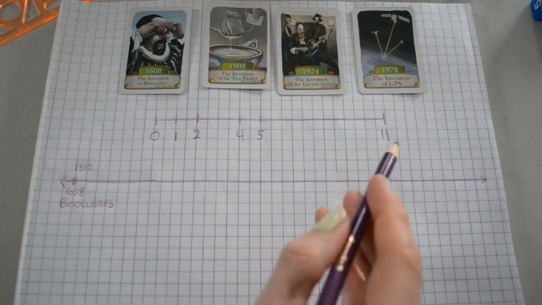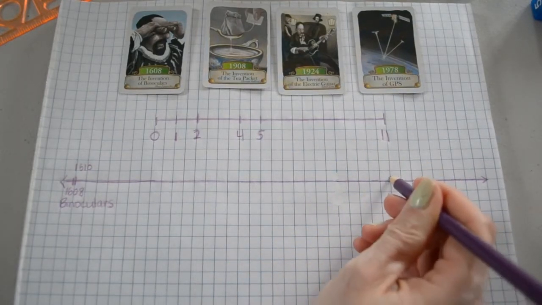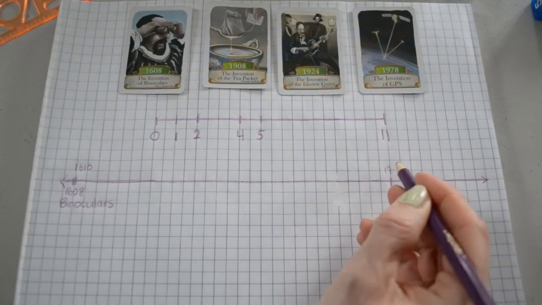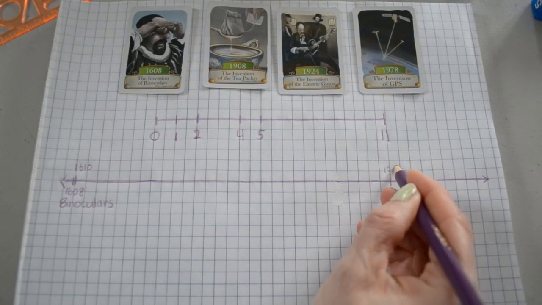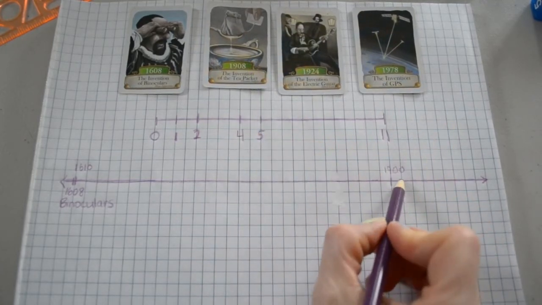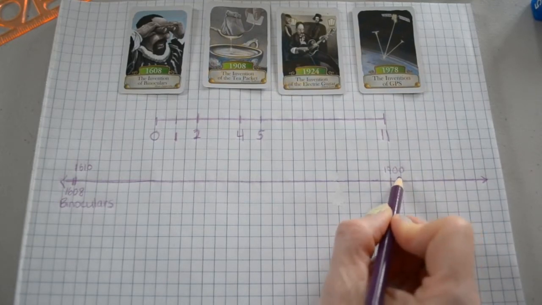So this is going to be 1900, and it's close to my date. My date is 1908, so it's going to be before 1910, which would be the one jump. So I'm going to put it right here.